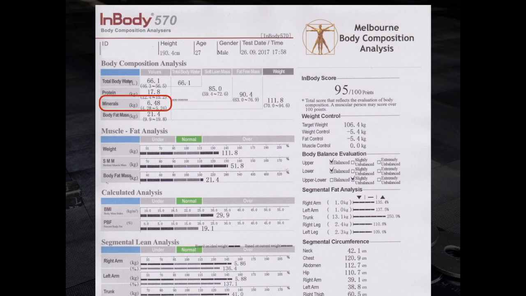Then the last one on that list is your body fat mass. Here you can see the total amount of fat on your body in kilograms. This includes the subcutaneous fat, which is the fat stored under your skin, and it also includes the visceral fat, which is stored internally. As a general rule, you'd like to see them within the normal range. All of these elements will add up to your total body weight, which you can see on the right of this section. If you look to the left of this, you'll see your fat-free mass, which is the weight of your body without any body fat.